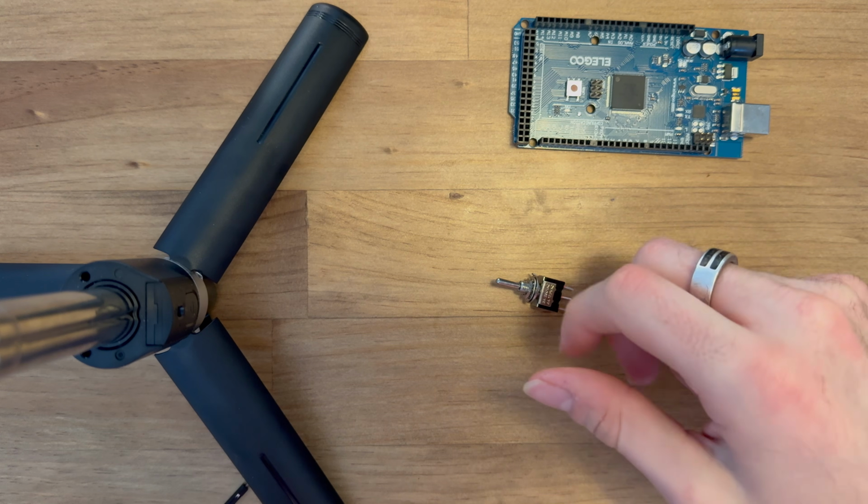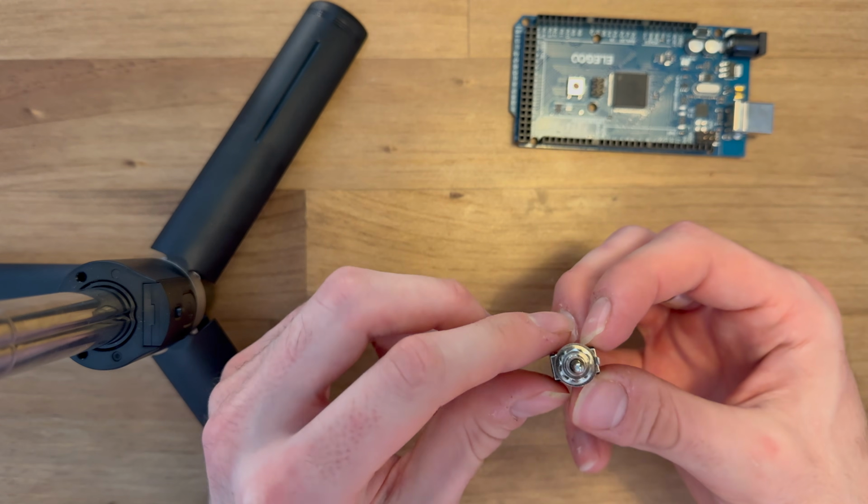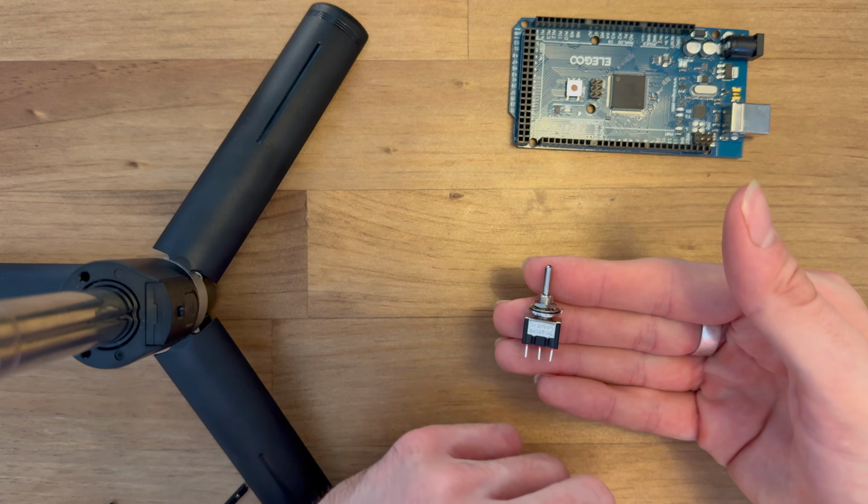Moving on to a different type of toggle switch, but still very simple, is the on-off-on switch. This is slightly different to the other one we've just showcased.